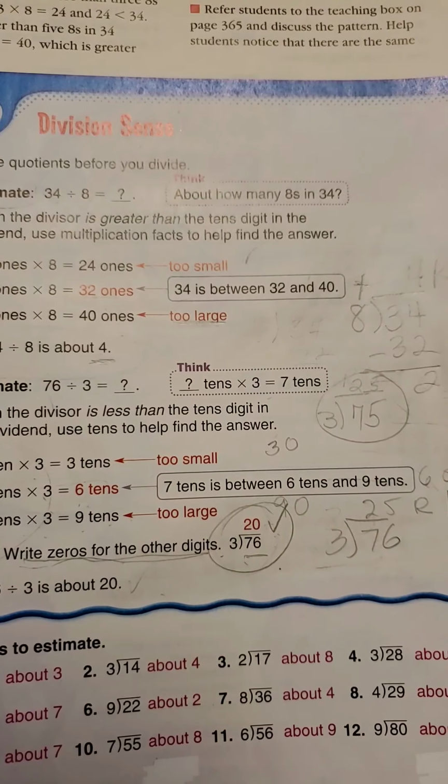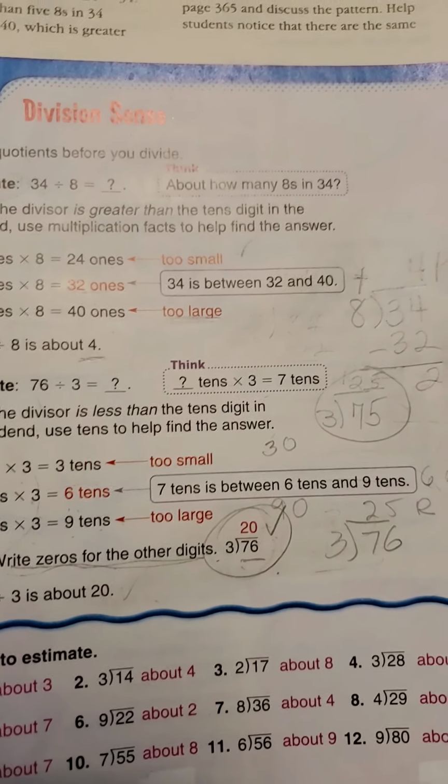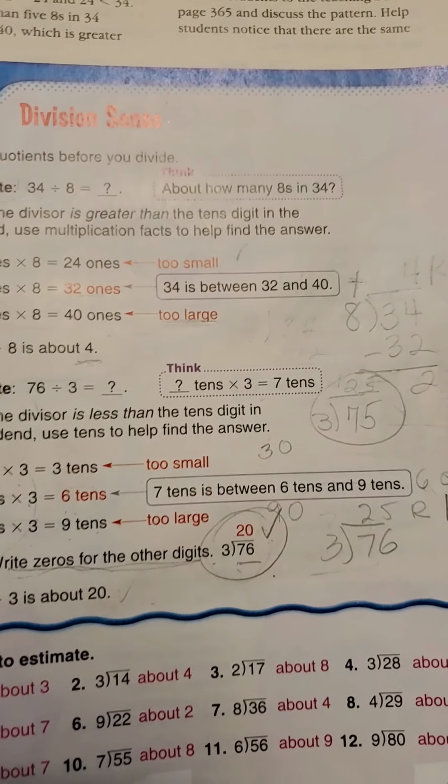It's the same principle, all right? You don't have to worry about it. It's just the same thing, and you can do this. You've done it before, and you're pretty good at it.